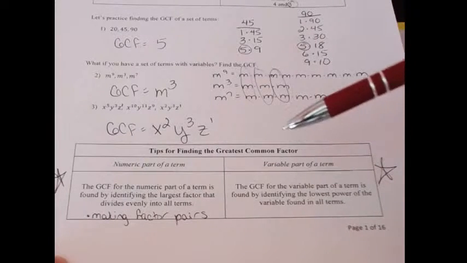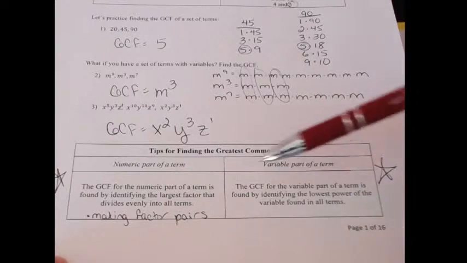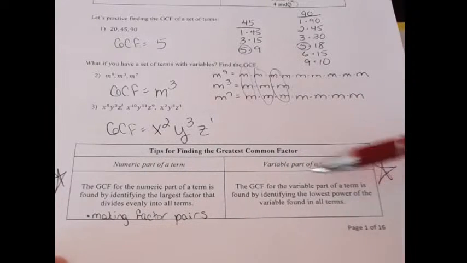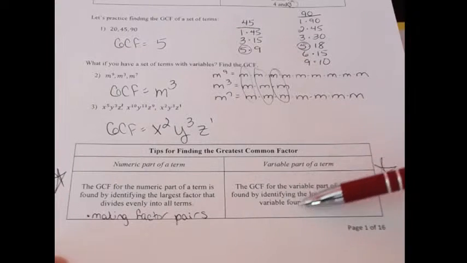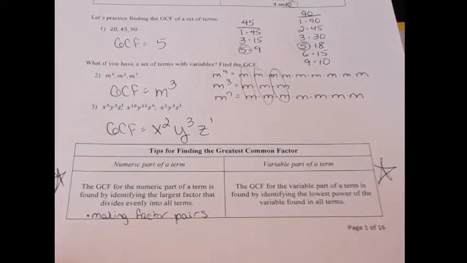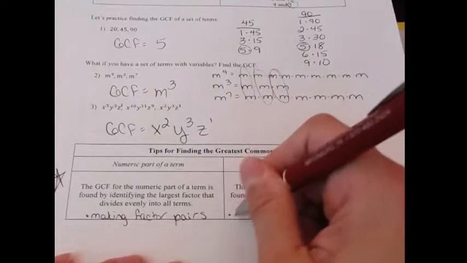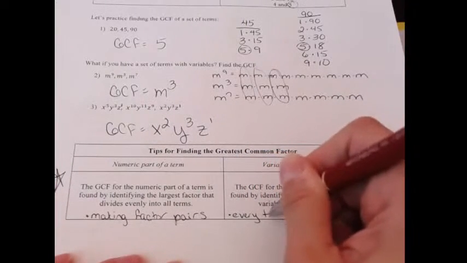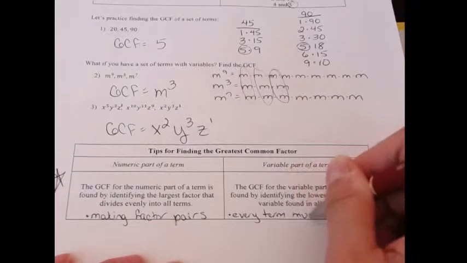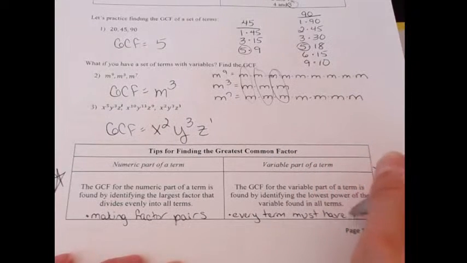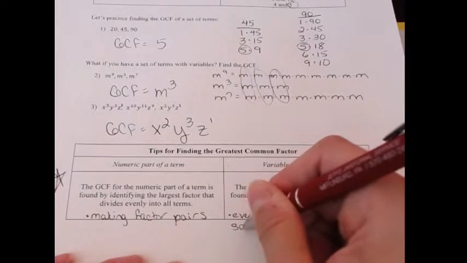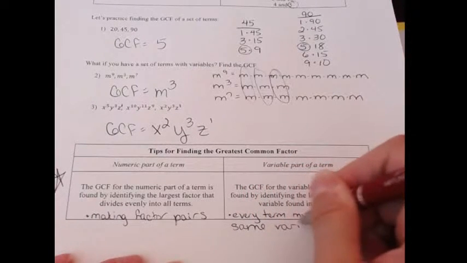And then for the variable part of a term, the GCF for the variable part of a term is found by identifying the lowest power of the variable found in all terms. Okay, keep in mind that in order to take that out, in order to factor it out, every single term has to have that same variable. So every term must have that same variable.